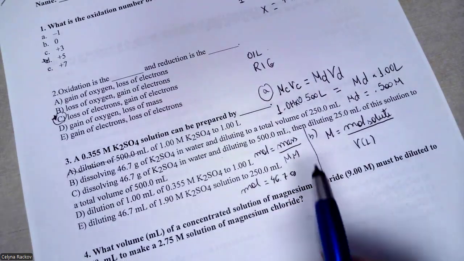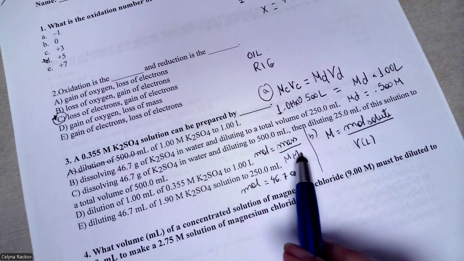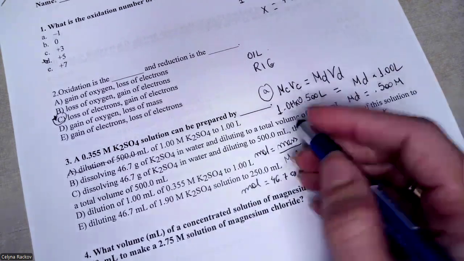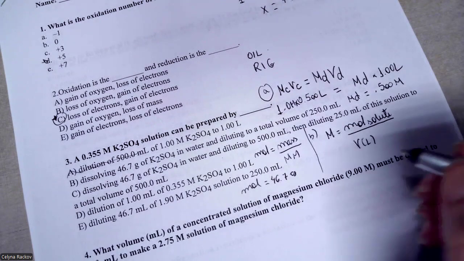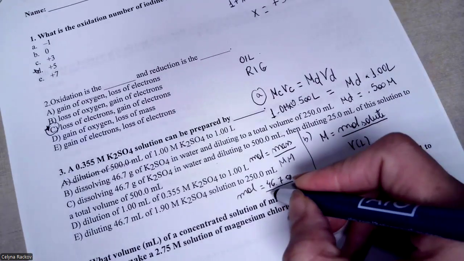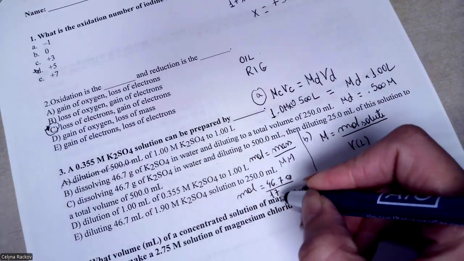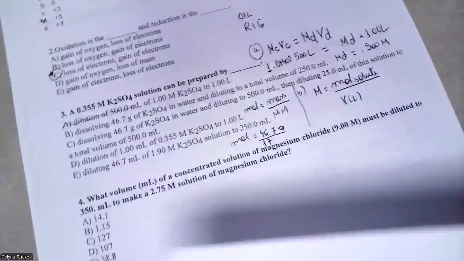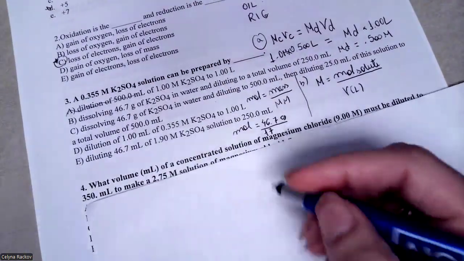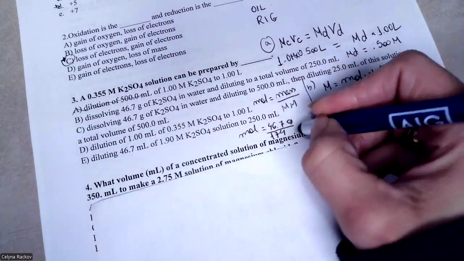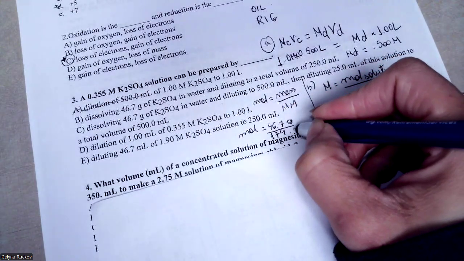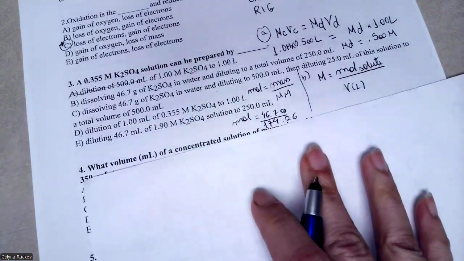The molar mass of potassium sulfate is 174. I don't have much room here. I'm going to write it over here so you can see better. So 174.26. Let's write it here.